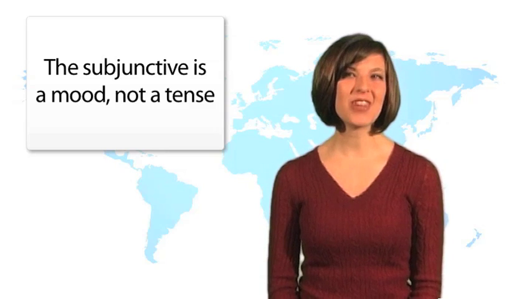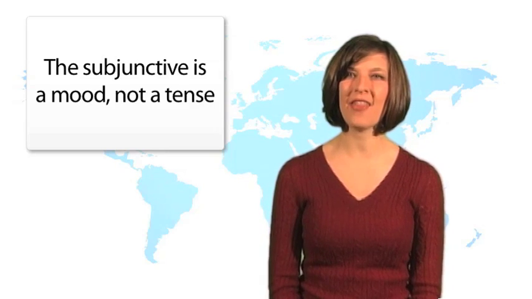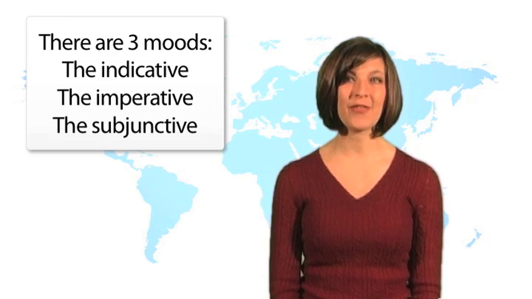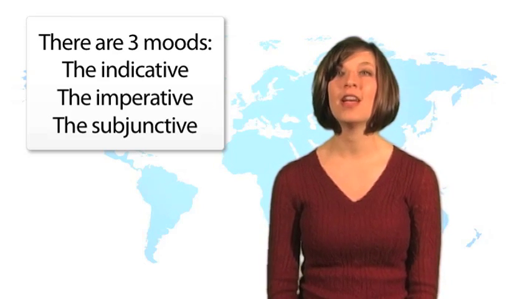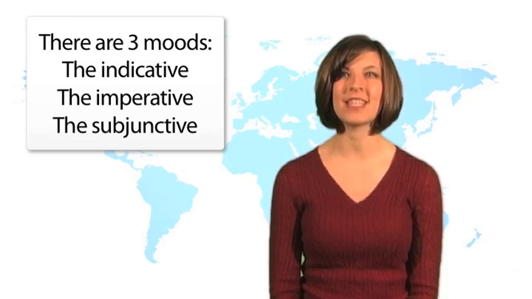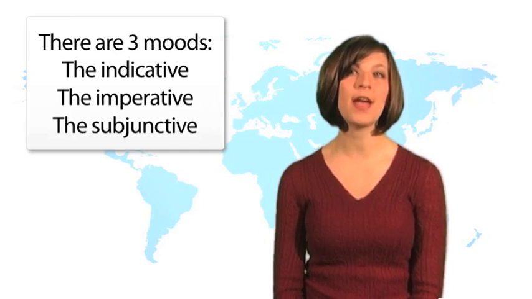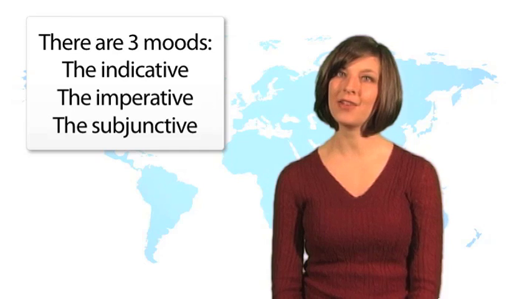Now, this is going to be a pretty straight grammar lesson, so try to pay close attention and I'll explain it as best I can. Now, the subjunctive is not a tense, but rather a mood. The other moods in Spanish are the indicative, which you have learned several tenses for, the present, the preterite, the imperfect, etc. And you've also learned about the imperative mood, which are all the command forms.